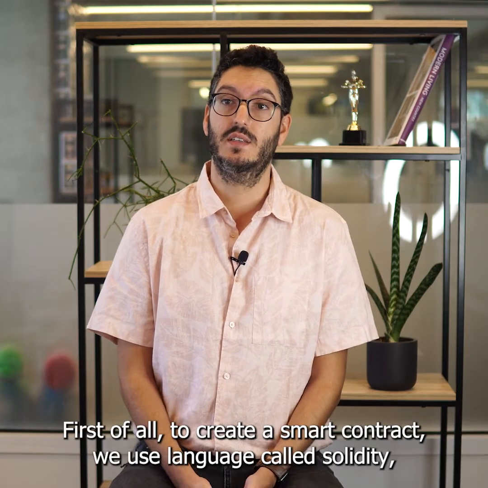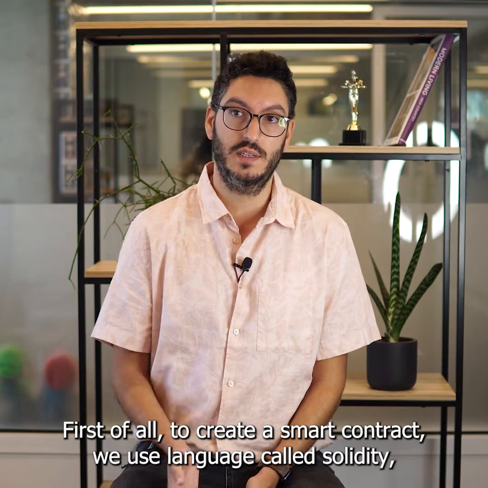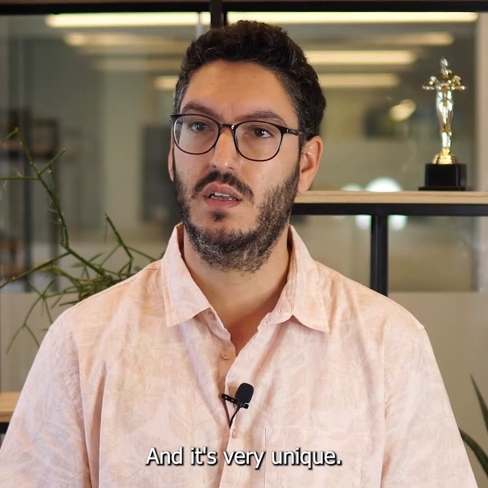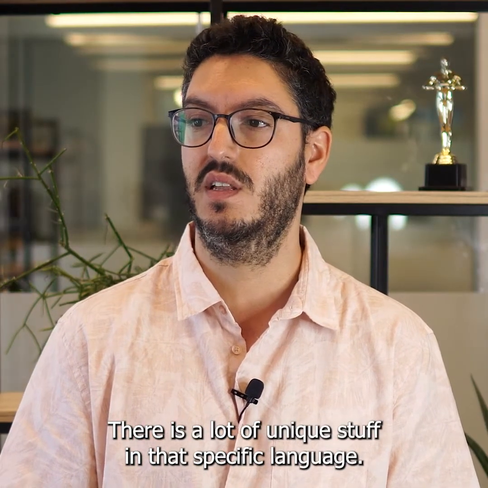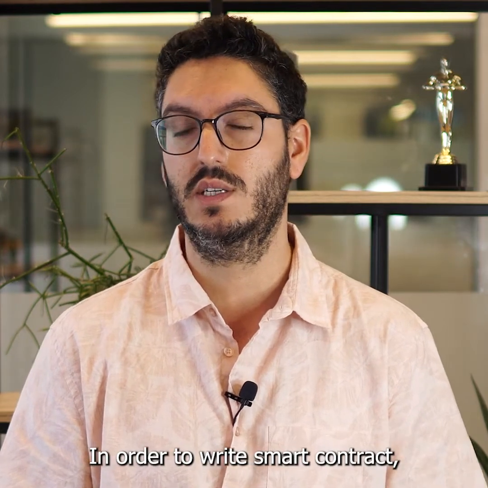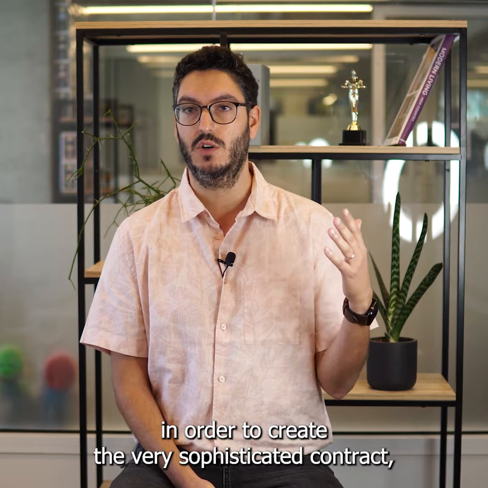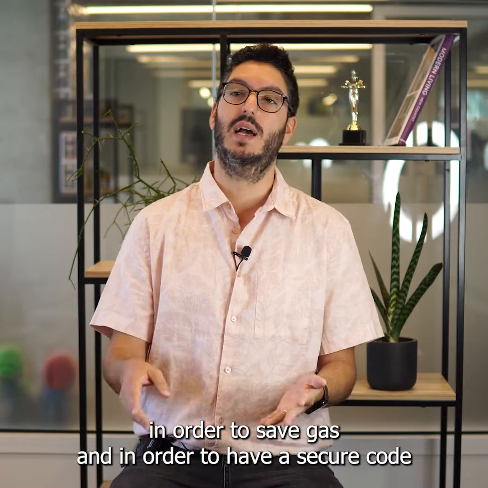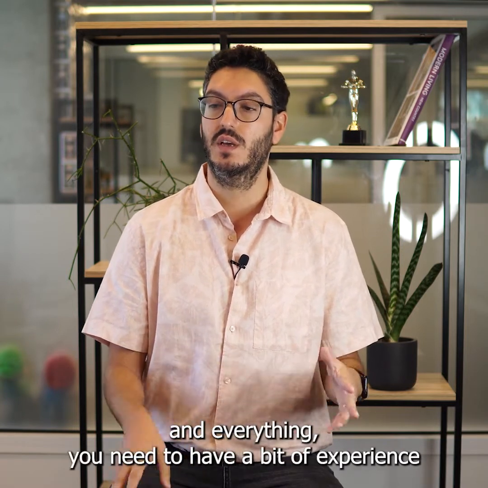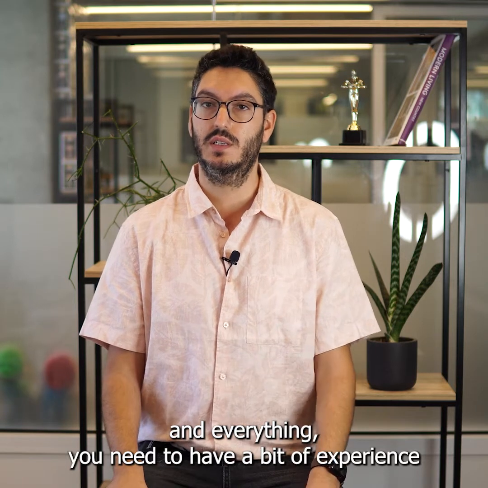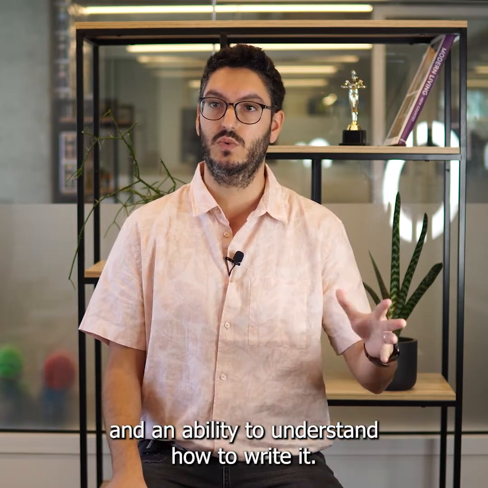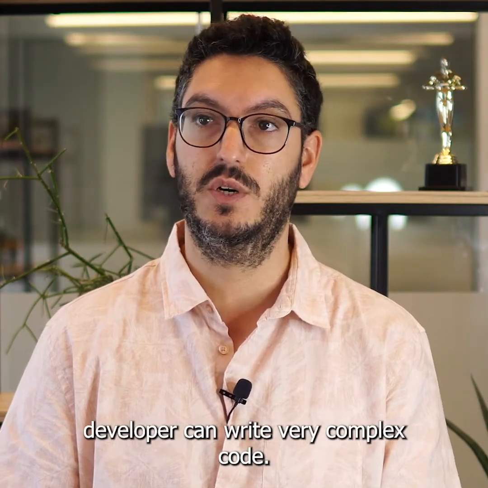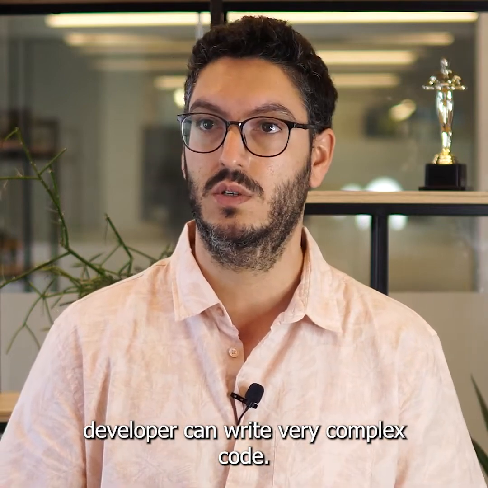First of all, to create a smart contract, we use a language called Solidity, which is made up of a few different languages all put together. It's very unique, and there's a lot of unique stuff in that specific language for writing a smart contract. In order to create a very sophisticated contract, you need a certain level of expertise in Solidity. In order to save gas and have secure code, you need a bit of experience and the ability to understand how to write it. It takes time. Not every starter Solidity developer can write very complex code.